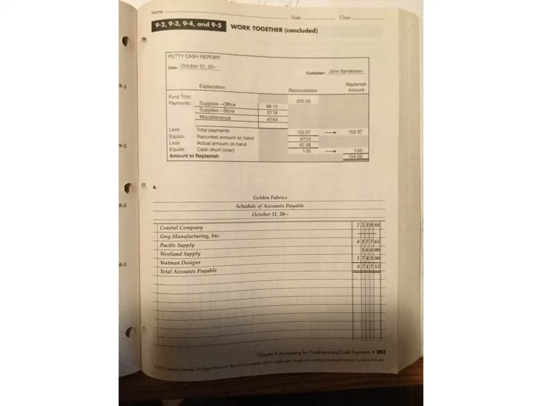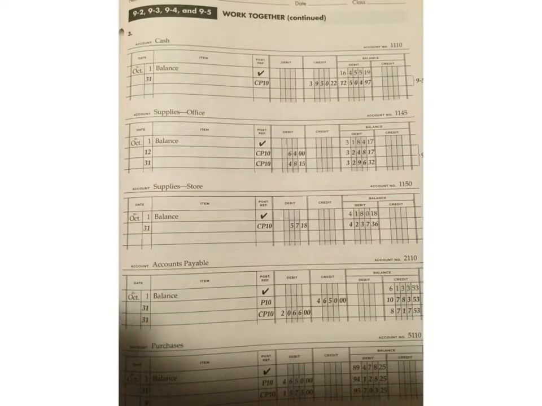So here our total is $8,717.53. If we take a look at the accounts payable total in our general ledger, that will be the same number. And here you can see a picture of our accounts payable general ledger, and you will notice that balance is the same.